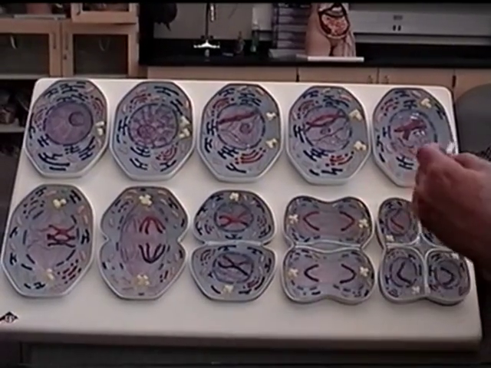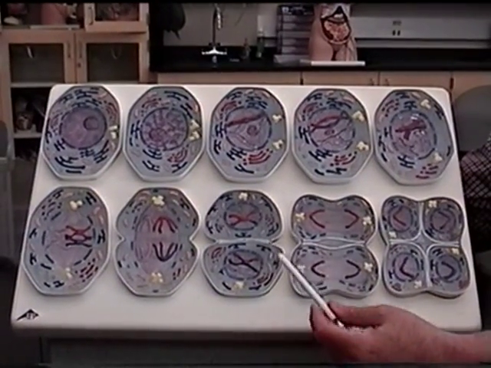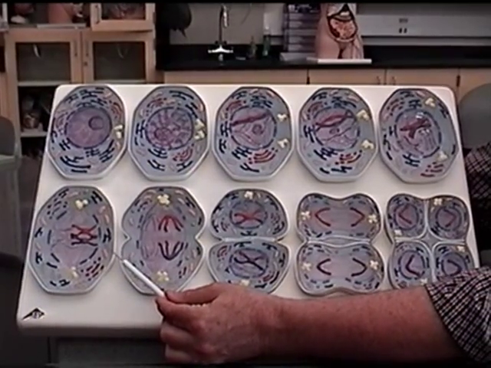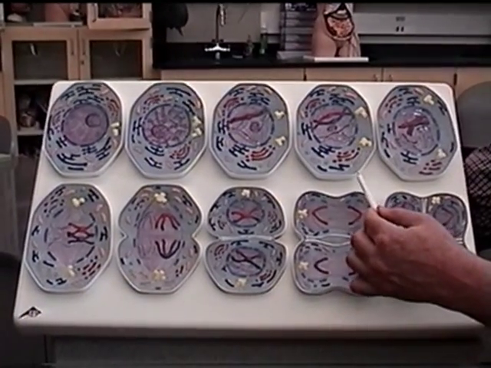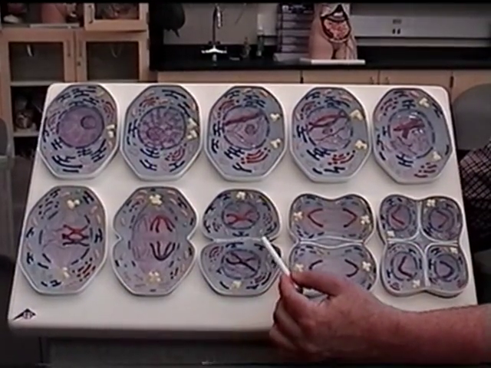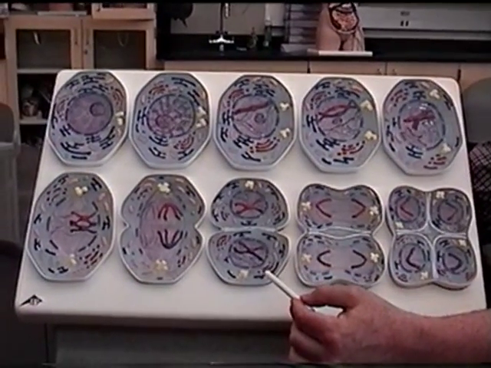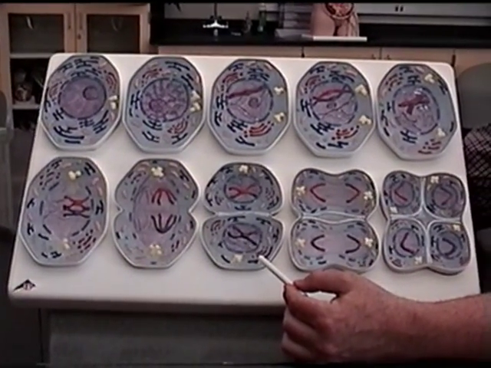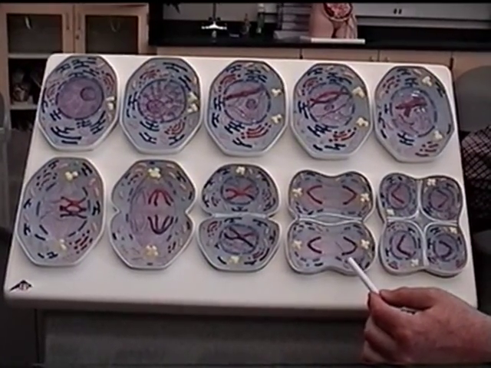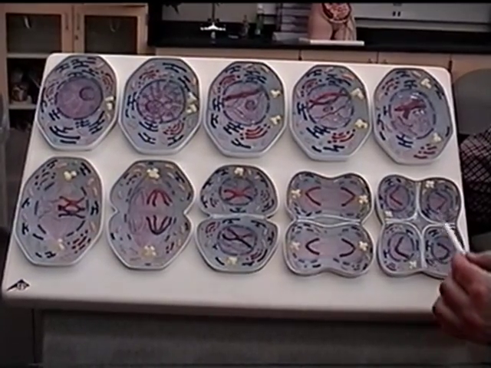This is a classic model for sperm production. The cells that would be getting ready for meiosis 1 division would be called primary spermatocytes. The end product of meiosis 1 would be 2 secondary spermatocytes. And then the end product of meiosis 2 would be 4 cells that are called spermatids.